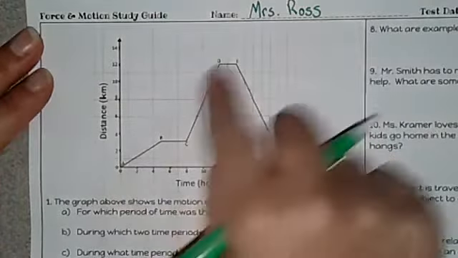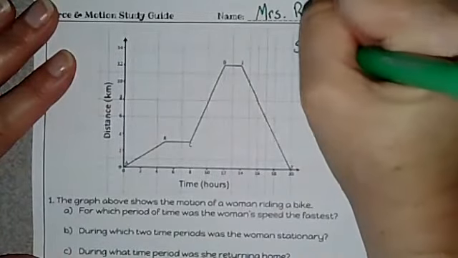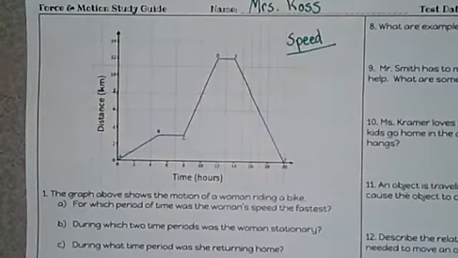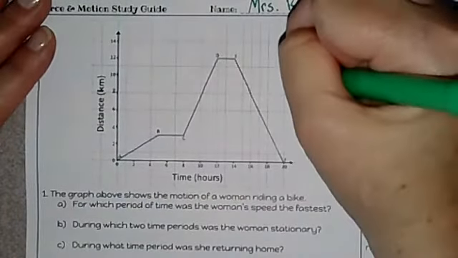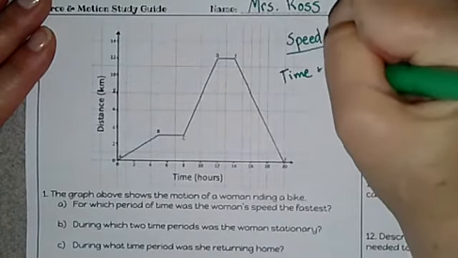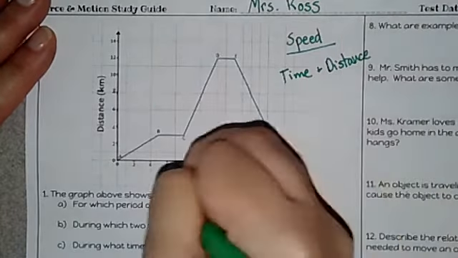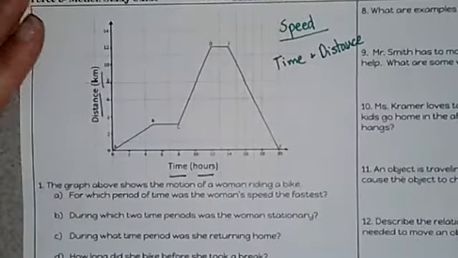This is a speed graph. If you want to know speed, write this down up here. If you want to know speed, what are the two things you have to know to find speed? Tell me, Emily. Very good. You got to know the time, and you got to know the distance. That question will be on your EOG as sure as Miss Ross is sitting here in the squeaky chair.